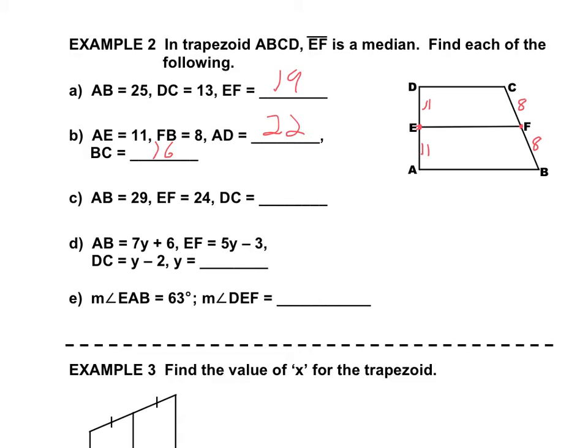Okay. In this next problem, letter C here, they say if AB is 29 and EF is 24, what is DC? Okay, that was supposed to be a question mark, and I think I failed at that. It's okay. What is DC?